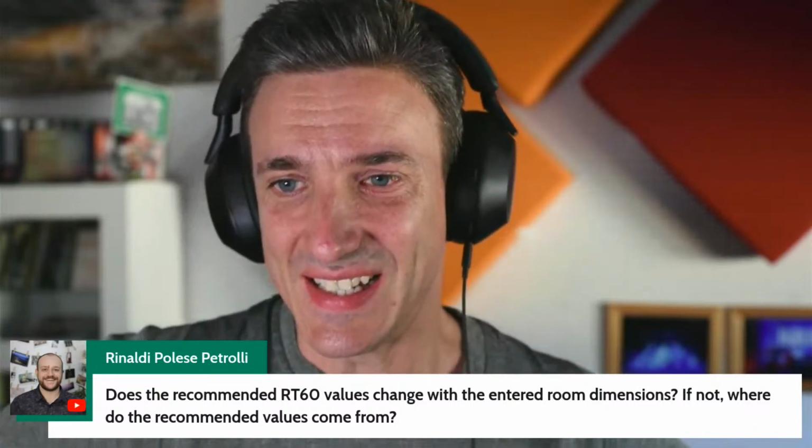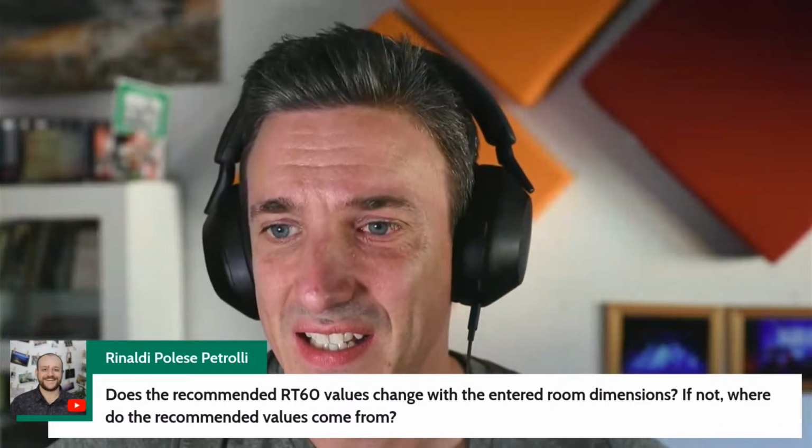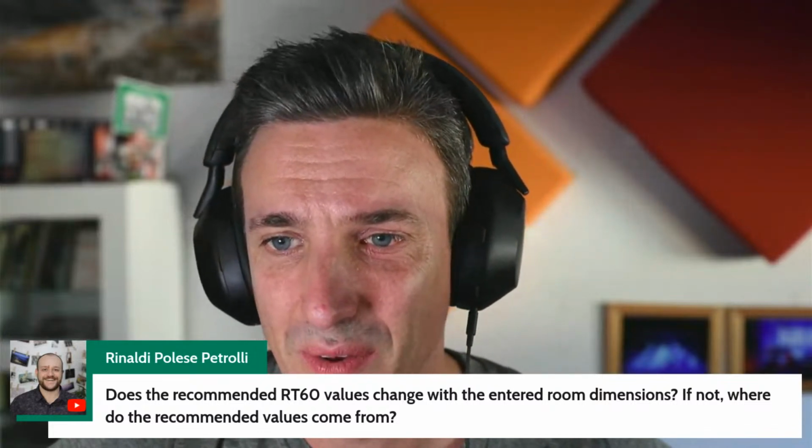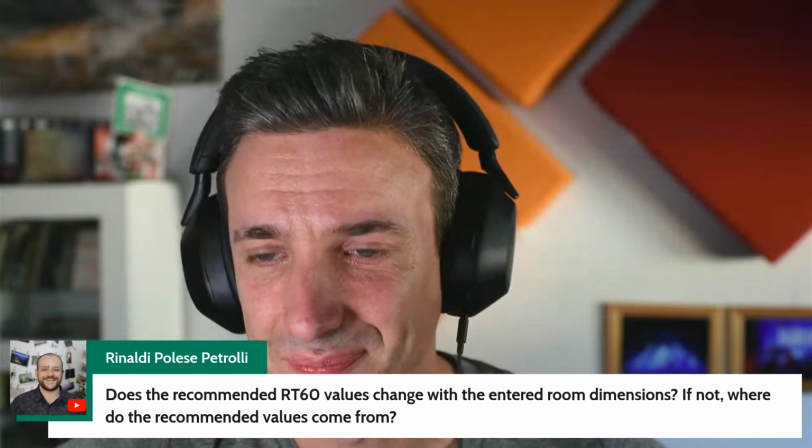Does recommended RT60 values change with the entered room dimensions? If not, where do the recommended values come from?